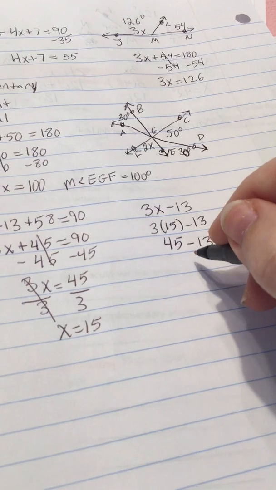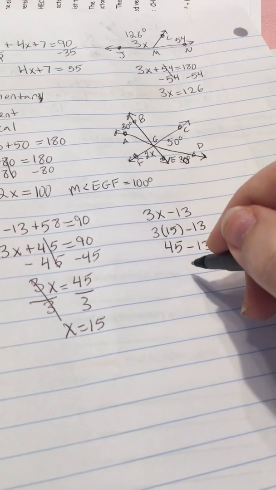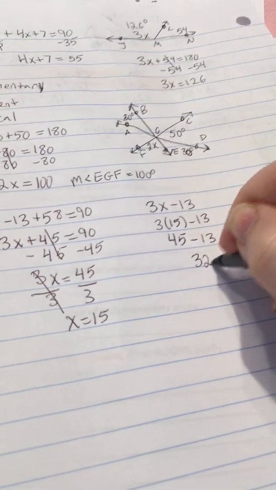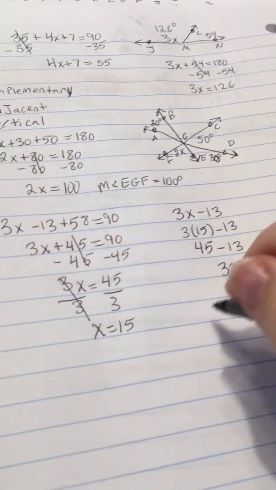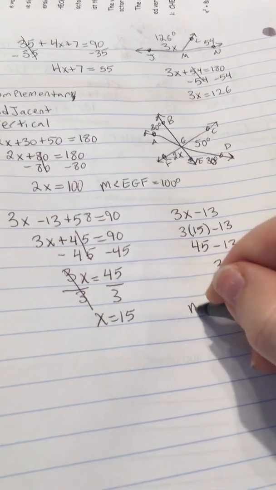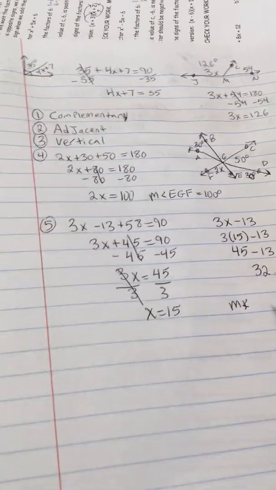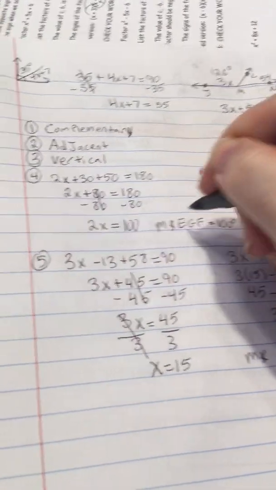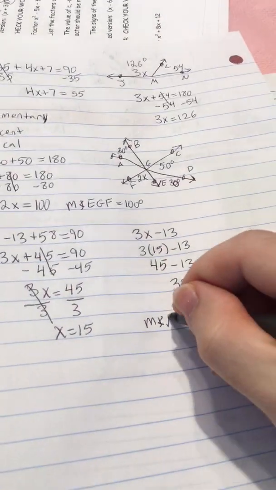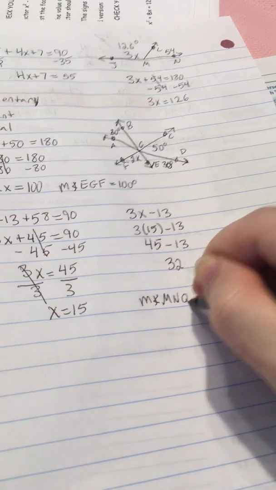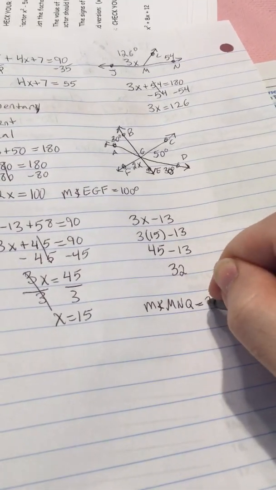So that's going to tell me that that angle is going to be 32 degrees. So we have the measure of angle. Oh, I forgot that up here. The measure of angle M and Q is 32 degrees.